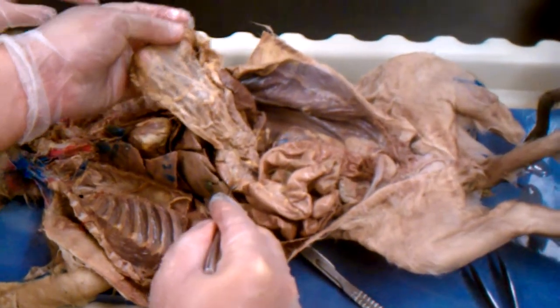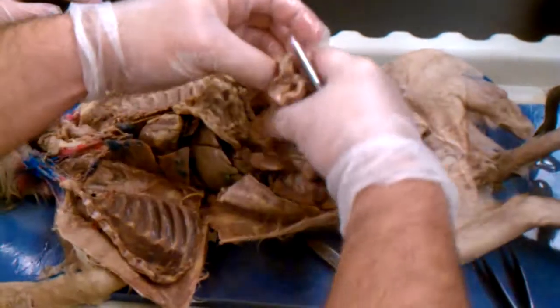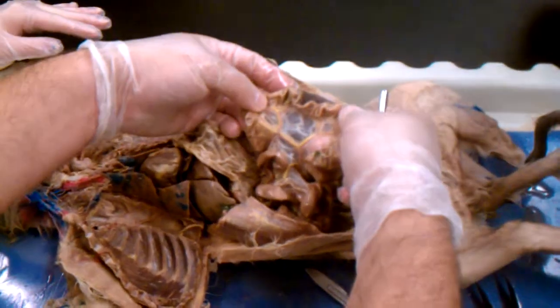And then the hardest part of the cat has to do with the face.